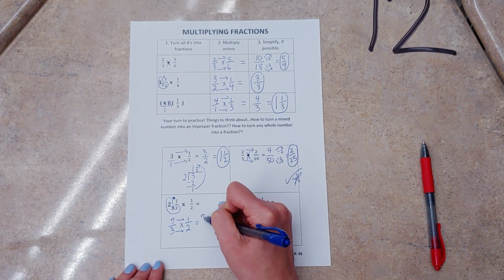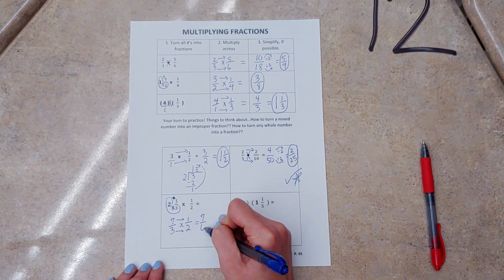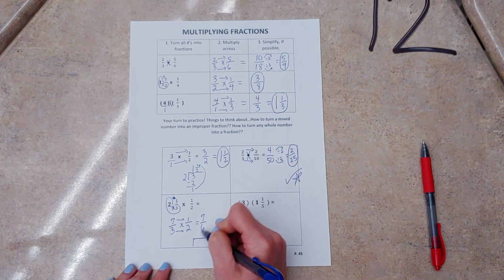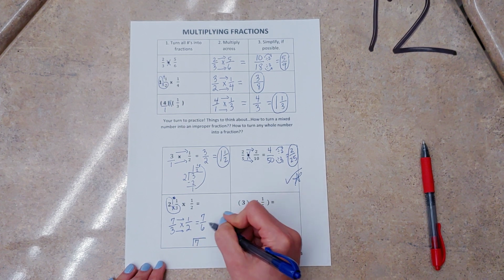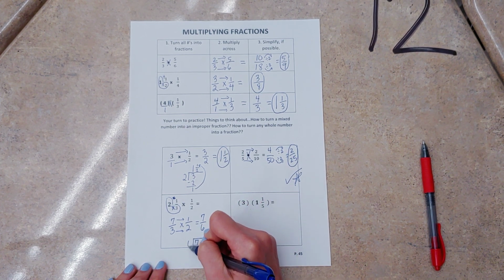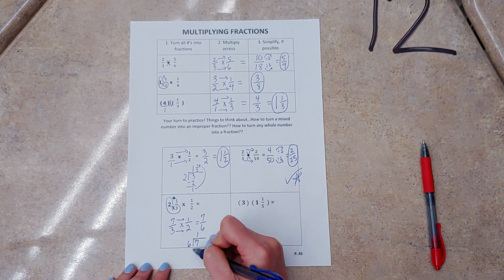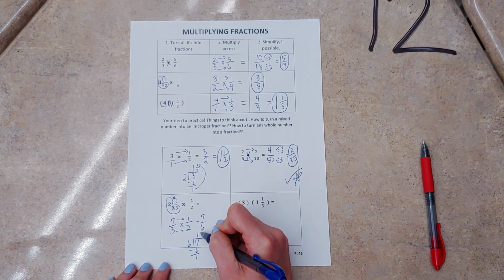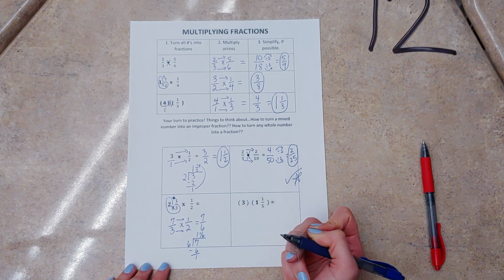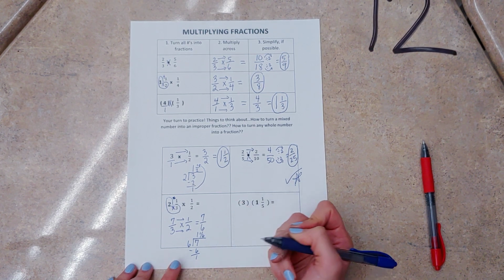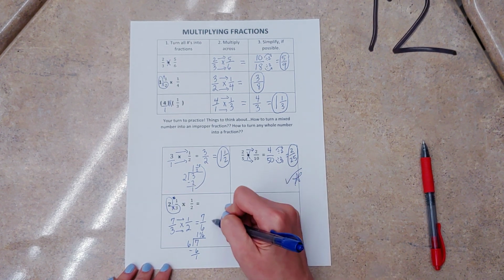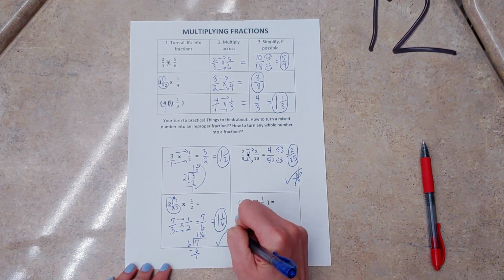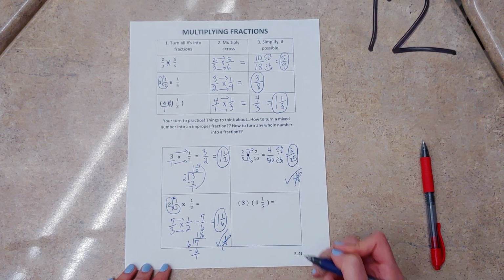Then we just multiply across. Numerator times our numerator. Denominator times our denominator. Can we simplify it? Yes. The division bar, or the fraction bar, means to divide, so we can set it up that way if you need some help with that still. And then our remainder gets written as our numerator. We have 1 out of 6 left over. All right, so then our final answer is 1 and 1/6. All right, give yourself a check if you got that one right, or a star if you need some help.